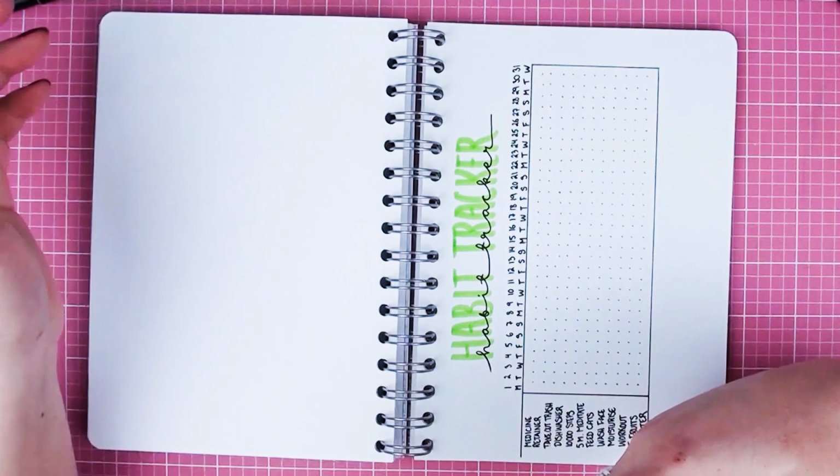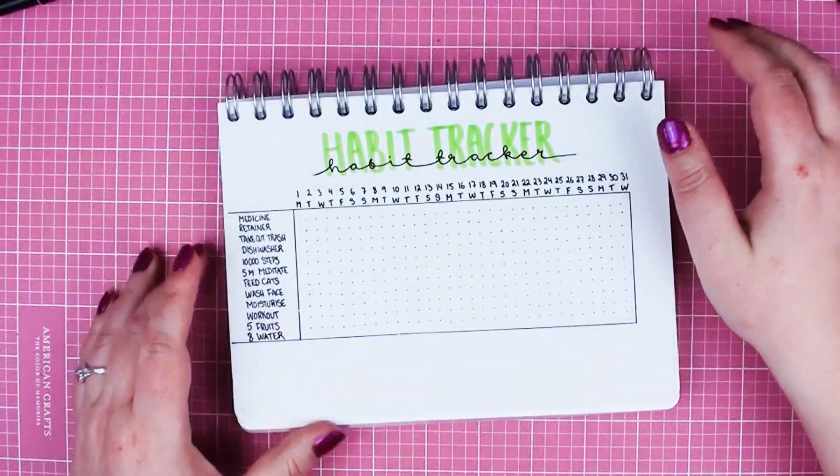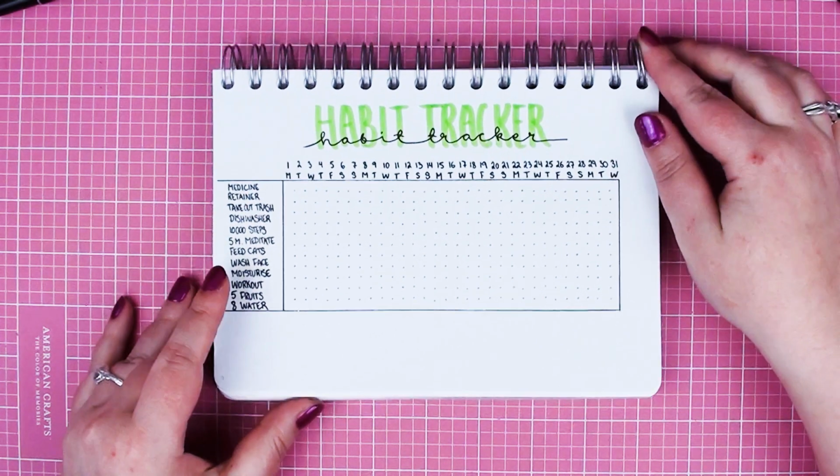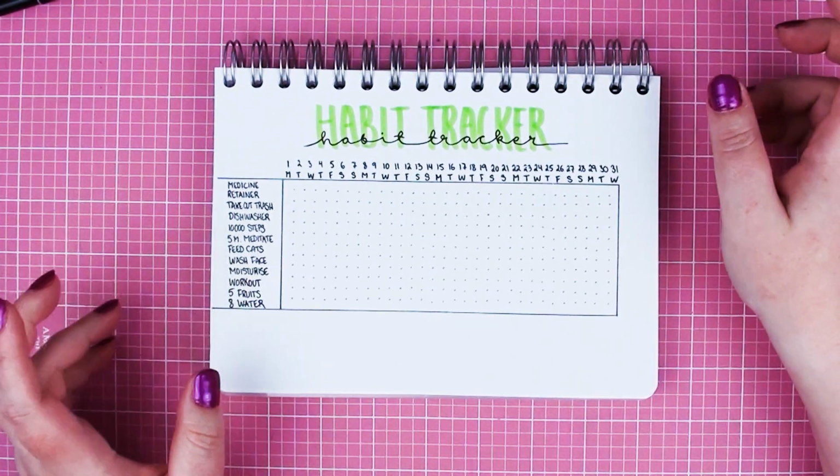But then there's the other thing, and this is something you have all seen. This is sort of entered bullet journal standard now, even though it isn't in the original system.